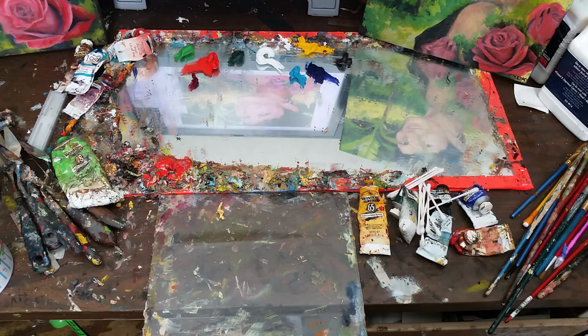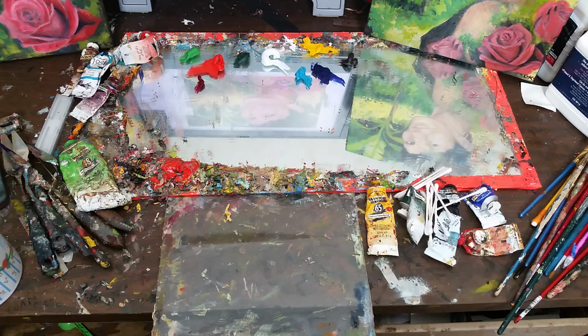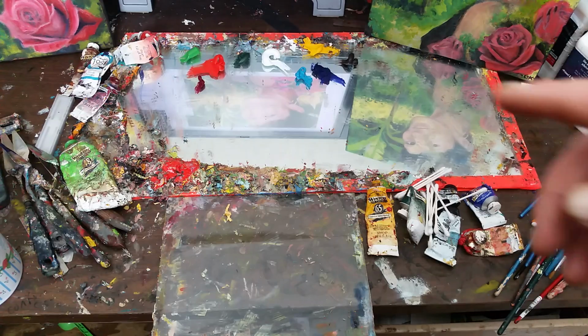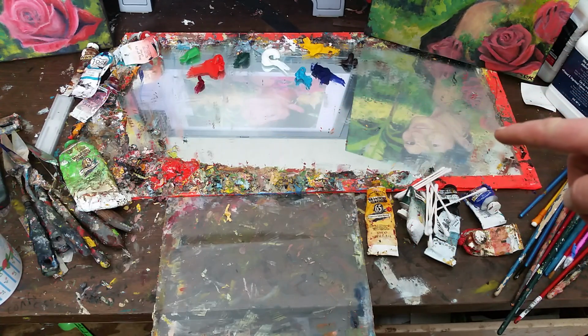Your primaries are red, blue, and yellow. And from those three colors, plus black and white, you can make every other imaginable hue.